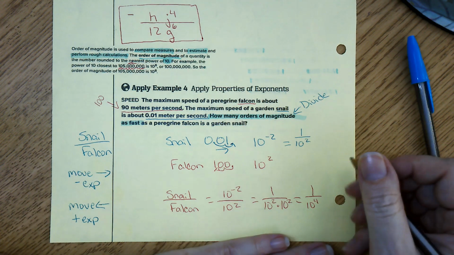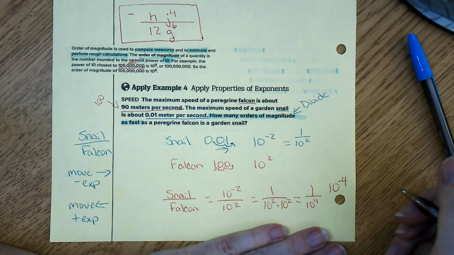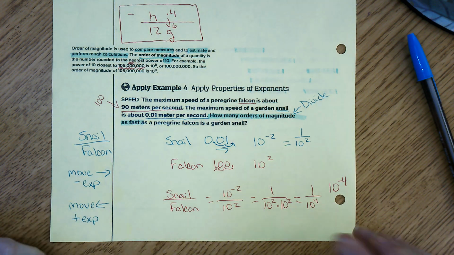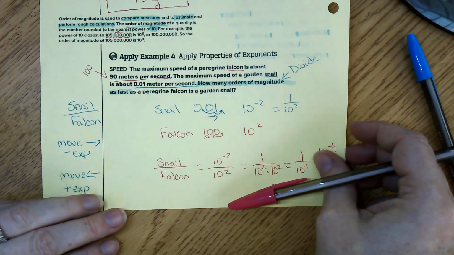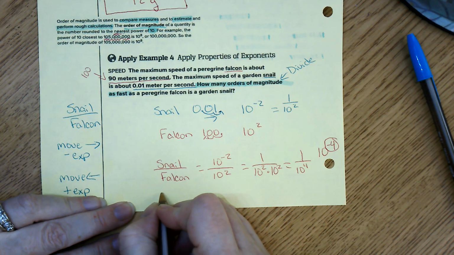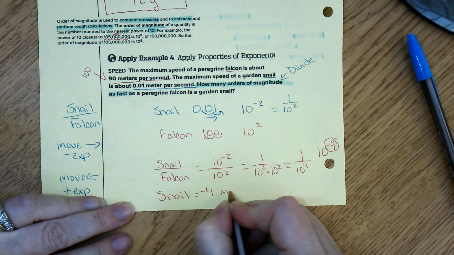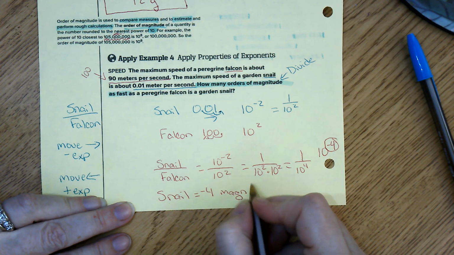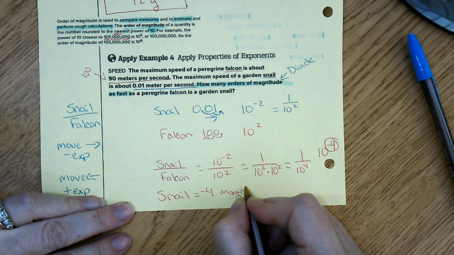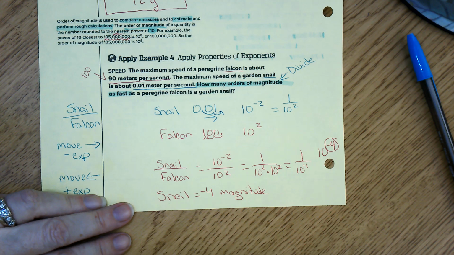And if you want to make this a positive base 10, it would be a negative exponent: 10 to the negative 4th power. I did that for a reason. We're talking about magnitude, and the magnitude is the exponent. So our snail is negative 4th magnitude, so it is 4 orders of magnitude slower than that falcon. And it makes sense. Your snail is much smaller, so it makes sense that it's a negative number.